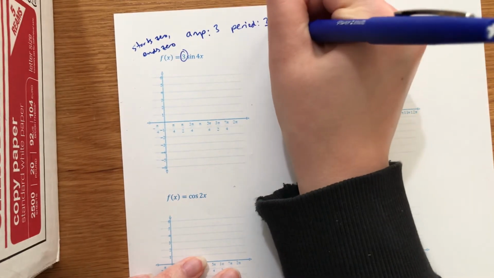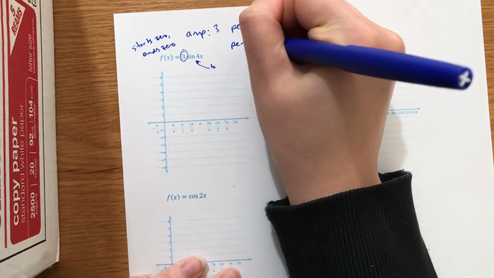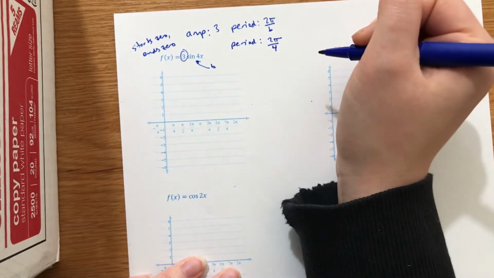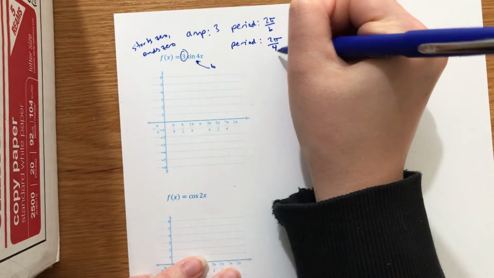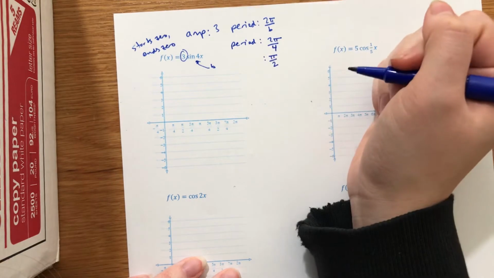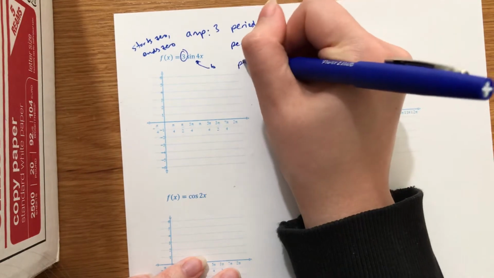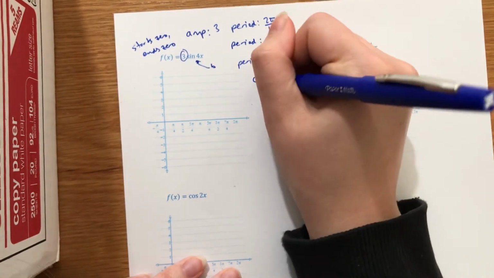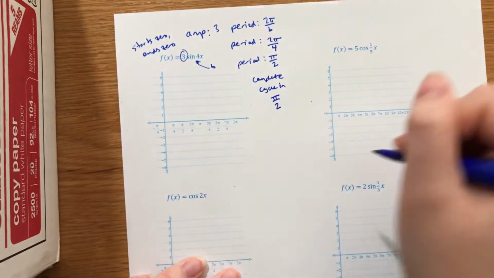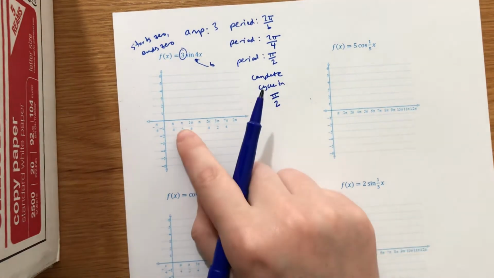And then your period is 2 pi over B. Your B value is 4. So the period is 2 pi over 4. 2 pi over 4 reduces down to pi over 2. So that means that we're going to complete a whole graph here. Oh, this one's super skinny. And pi over 2. So the period is pi over 2. So we're going to complete a cycle in pi over 2. So it's going to take a pi over 2 to complete one cycle, which is kind of crazy because it's right there. So it's going to be really skinny.